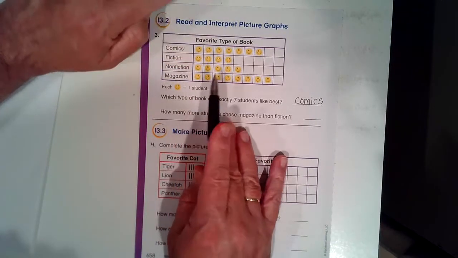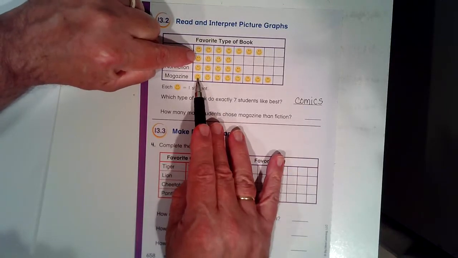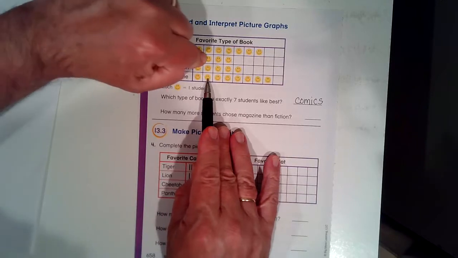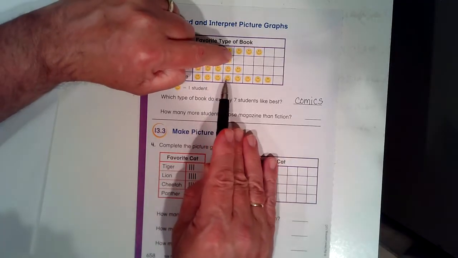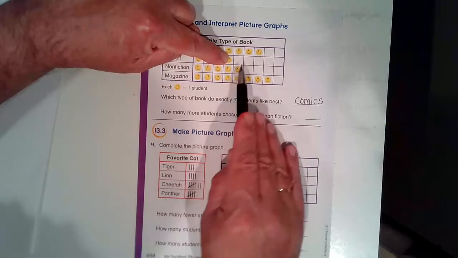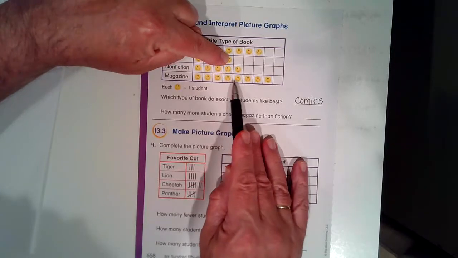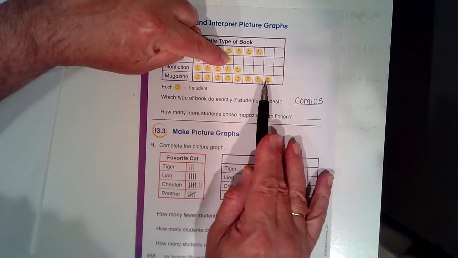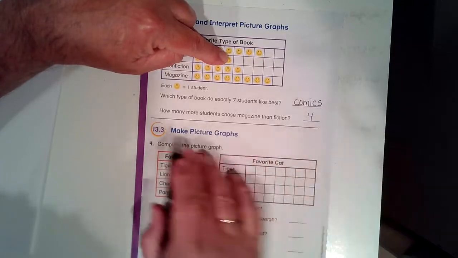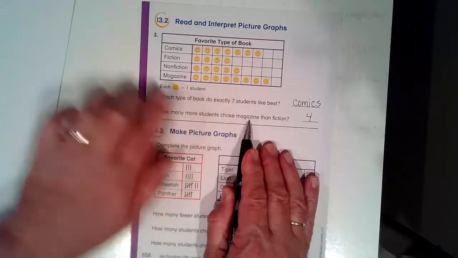I can do it with math. I can do it with a picture. I can look on the chart. So I look and these two are the same. These two are the same. These two are the same. These two are the same. Now, this one has no more, right? Fiction has no more. Magazine has 1, 2, 3, 4 more. There are 4 more students who chose magazine than chose fiction.